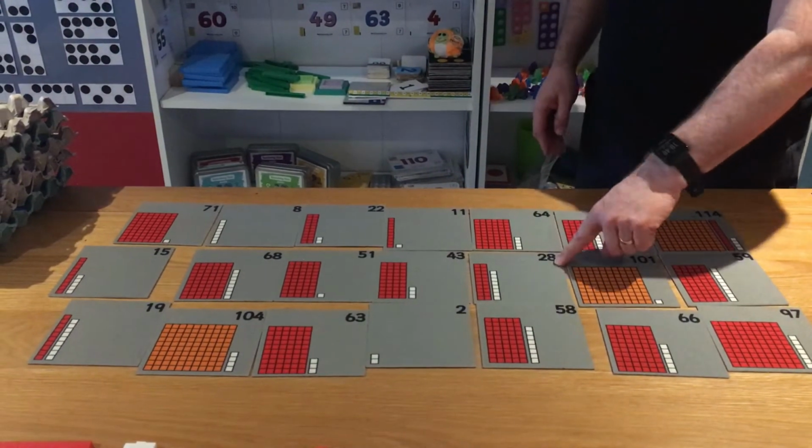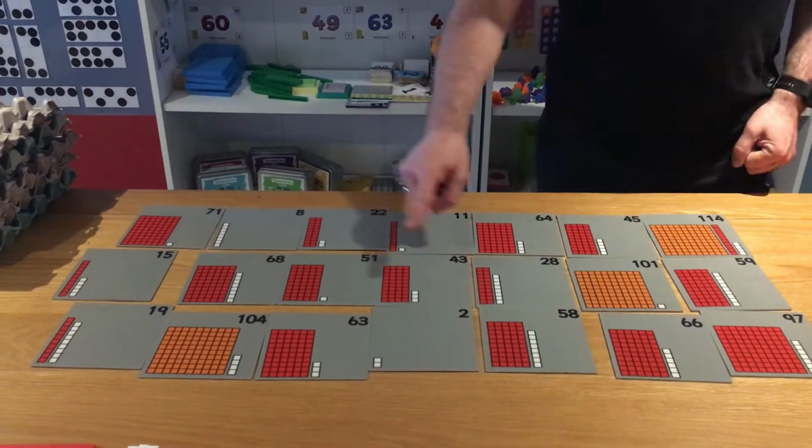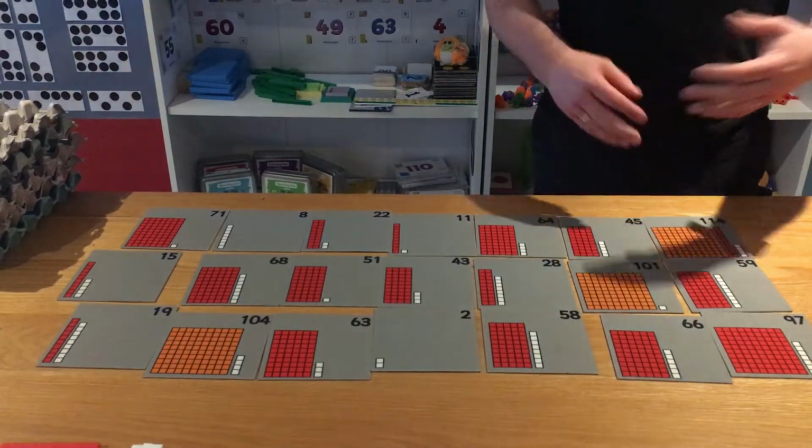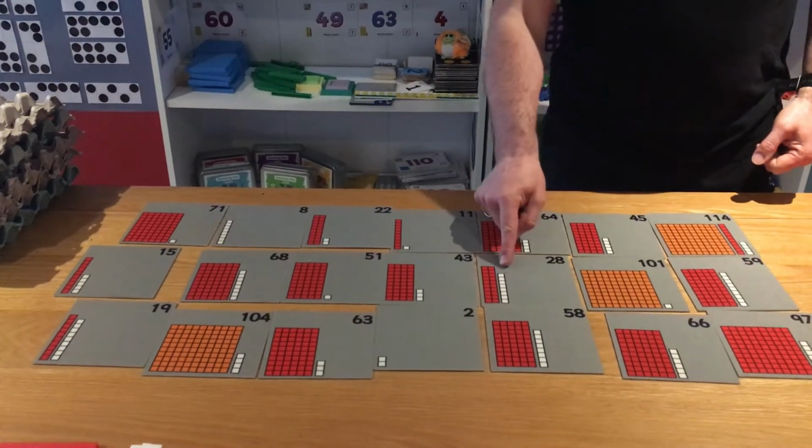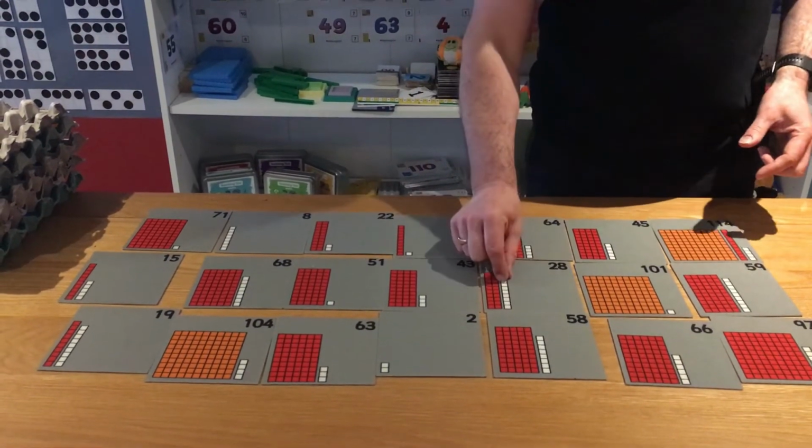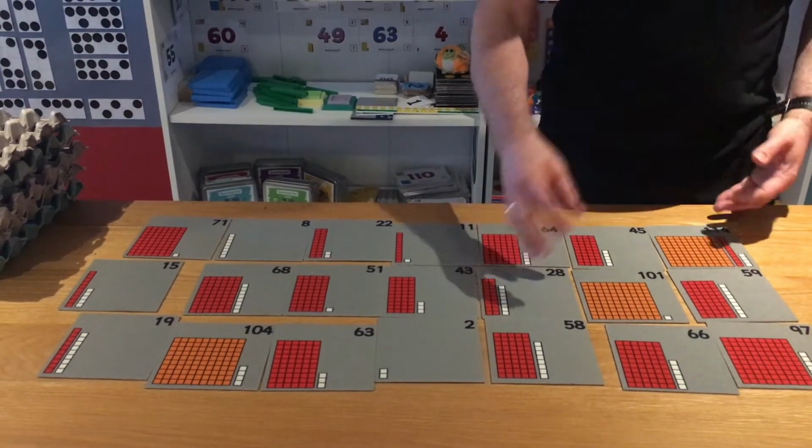What number is this? 28. How do I know it's 28? It's 2 10s and 8 1s. What else can you tell me about 28? It's 2 less than 30. If I put another 2 on, that will get me to 30 or 3 10s.